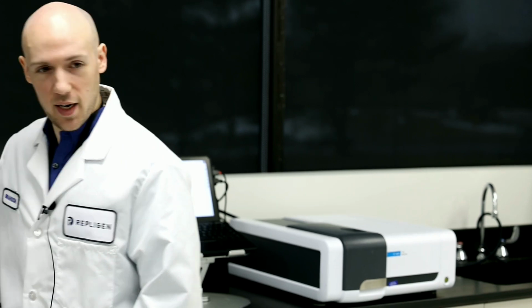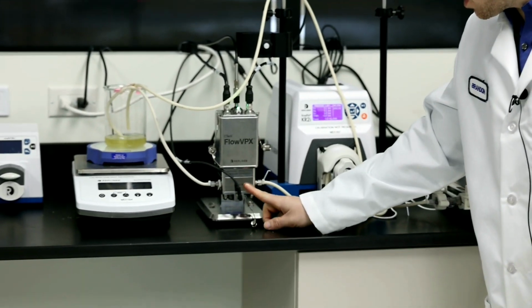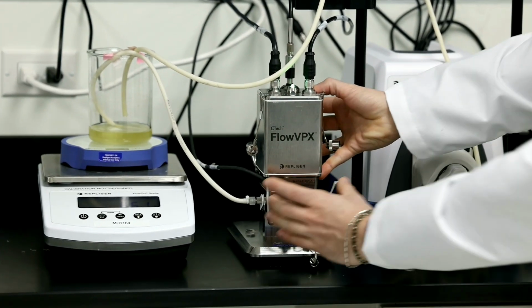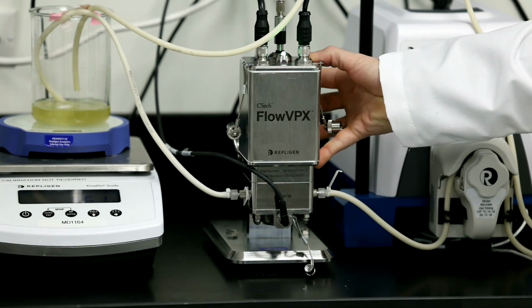Thank you, Brandon. So next question here that we've got is what is the highest flow rate the VPX can be used with, and are there different piping sizes that can be installed on the VPX? Yep, so if we can actually zoom into the FlowVPX, I can show you the part that changes. So right here, this is the flow cell.